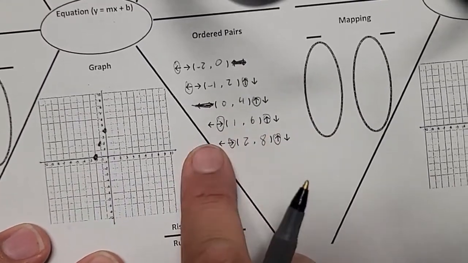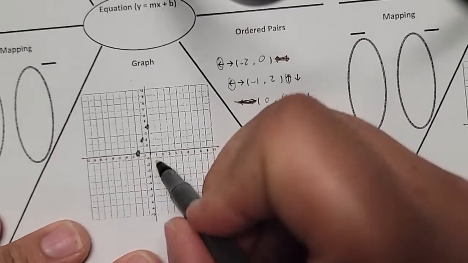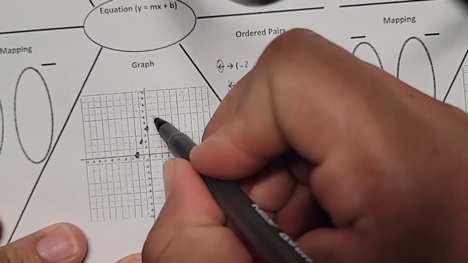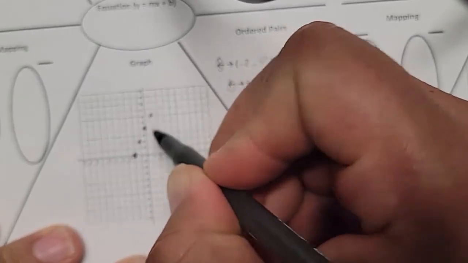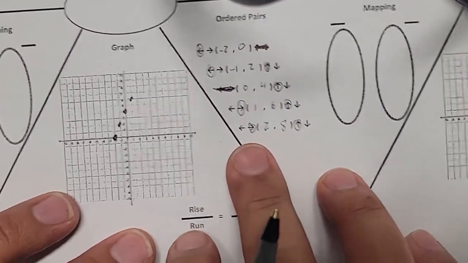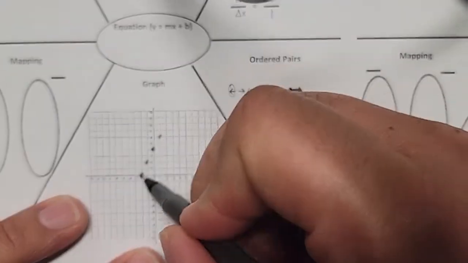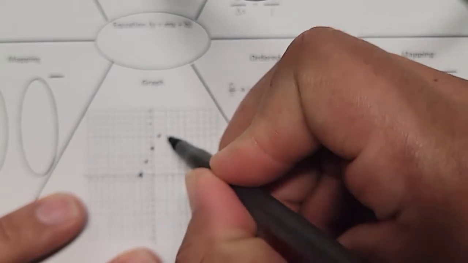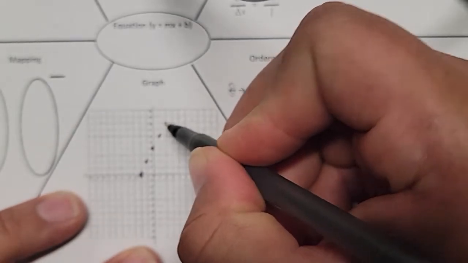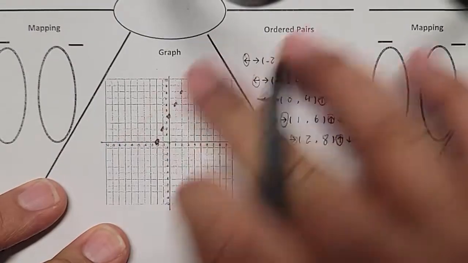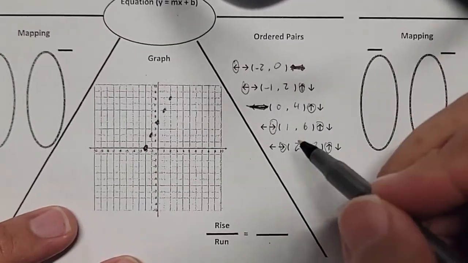Right here, 1, 6. So I go to the right 1 and up 6 units. Yeah, I know it's kind of hard to see. And the last one, 2 to the right and then 8 up. So then 2 from the center, 1, 2, and then 8 up. And so now I have my graph. Y'all should be able to see this, right?